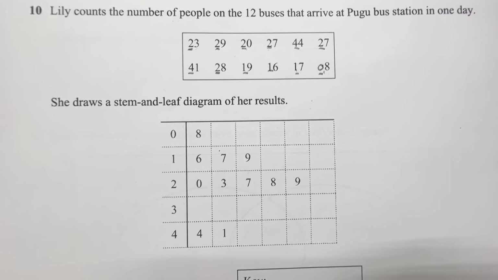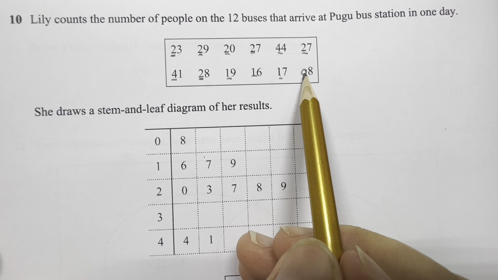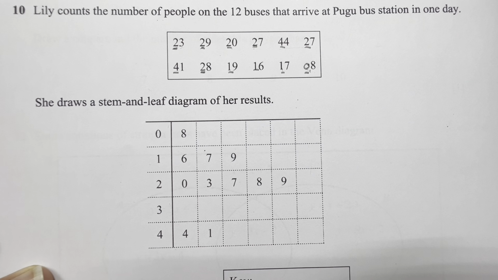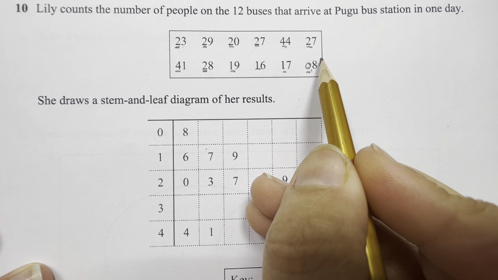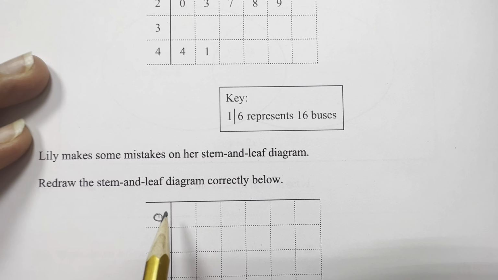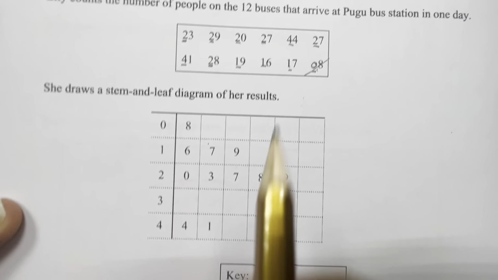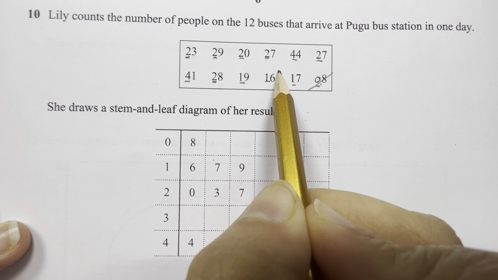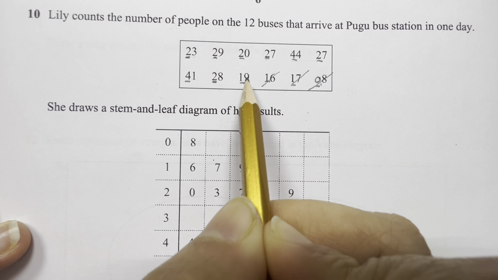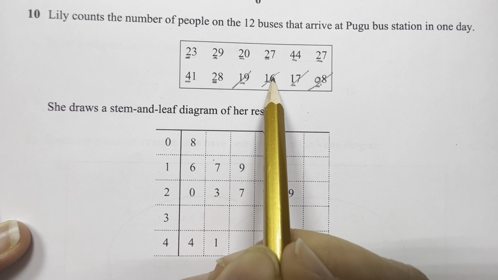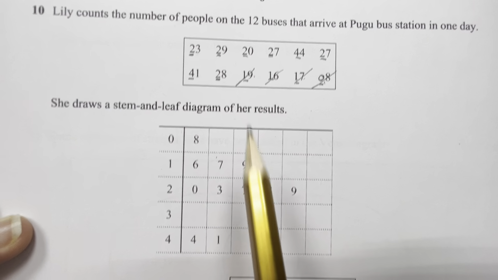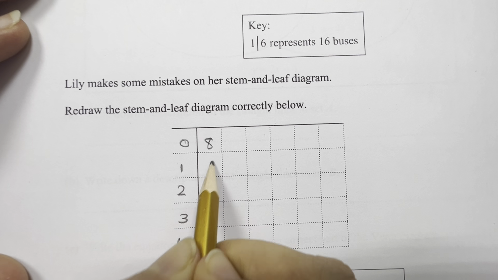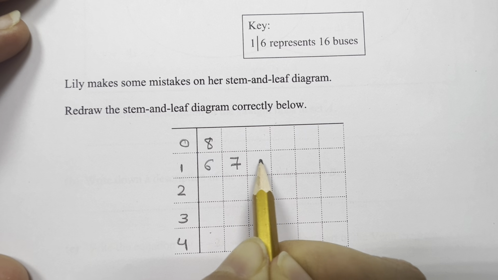Then, first of all, take all the numbers starting with 0 in order from the smallest to the greatest. I have only 8. So I'm going to write here 8. Then 1, I have what? I have here 6, 7, 9. Only 6, 7, 9. Write it in order. So I'm going to write 6, 7, 9.